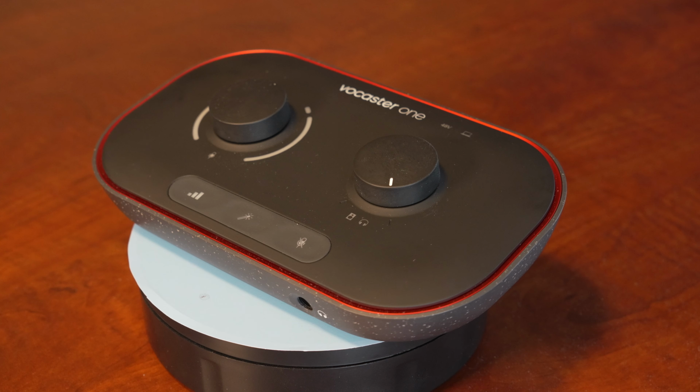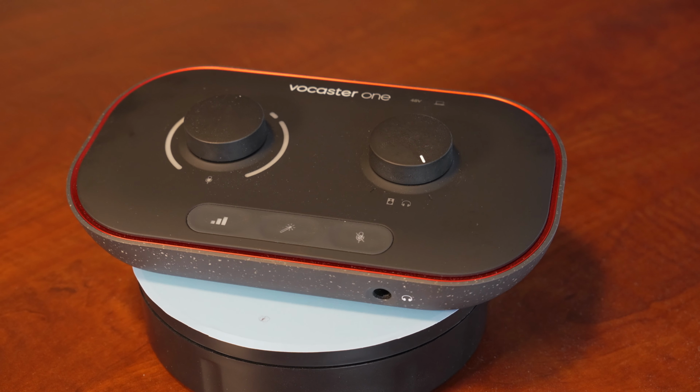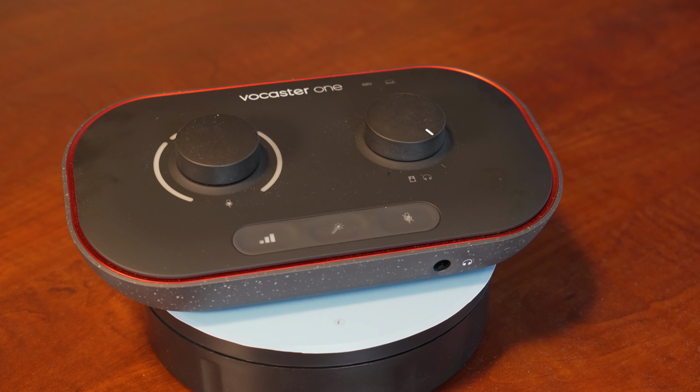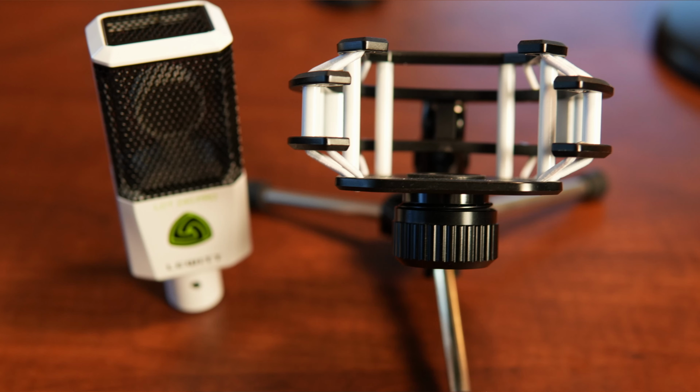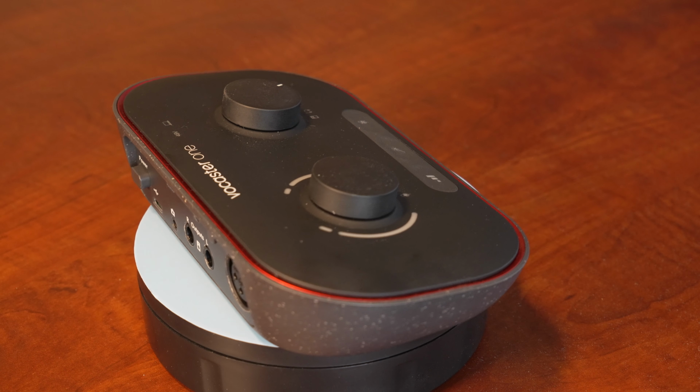And it also sounds great with a little bit less amplification on a condenser mic like my Lewitt or my Sennheiser MKH 60. It's good for my workflow.